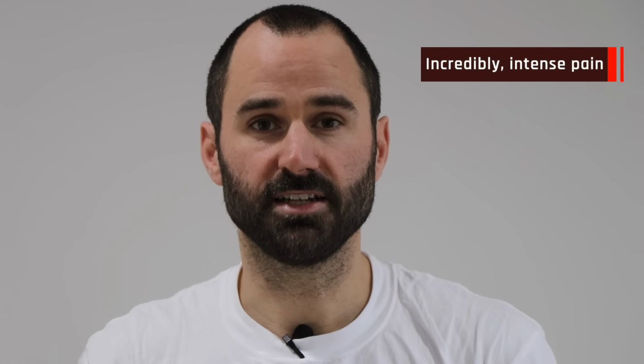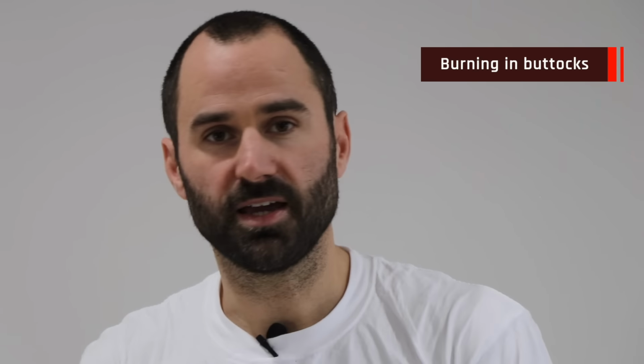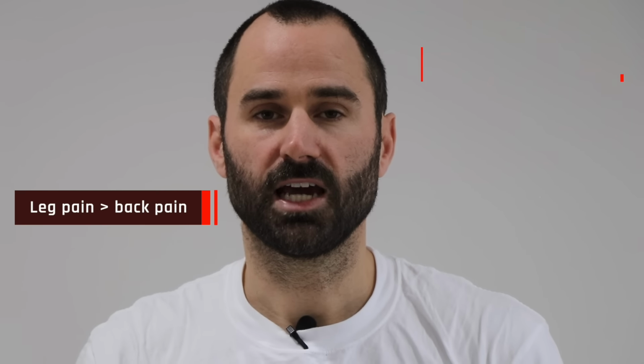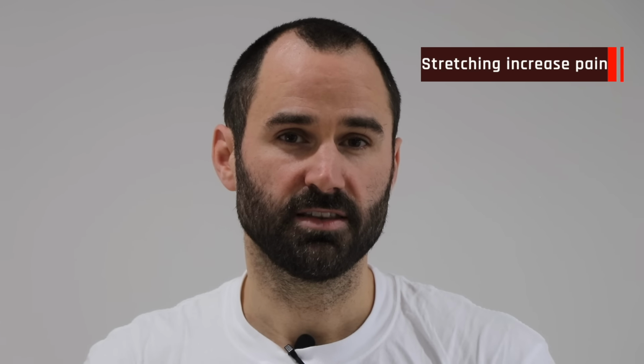With true sciatica, the pain is incredibly, incredibly intense. It's unrelenting, and no matter what position or movement you do, the pain is constant. There's going to be this burning feeling in your buttocks. Your leg pain should be worse than your back pain, and the leg pain should go past your knee. Also, this hates stretching. If you stretch your hamstring and your pain gets worse, that's likely sciatica, and there may be loss of reflex, muscle weakness, or numbness associated with your pain.